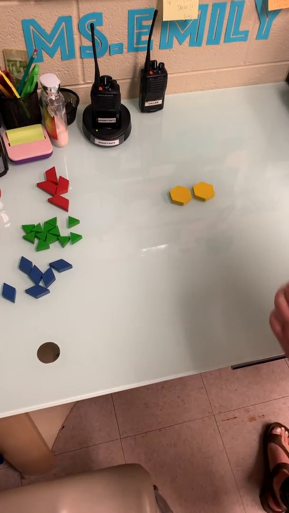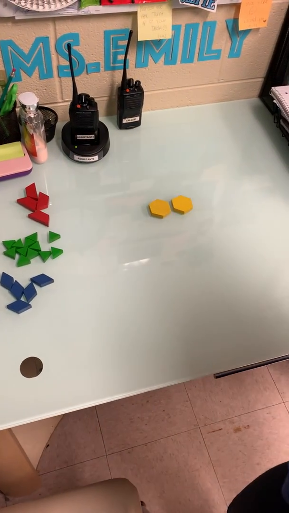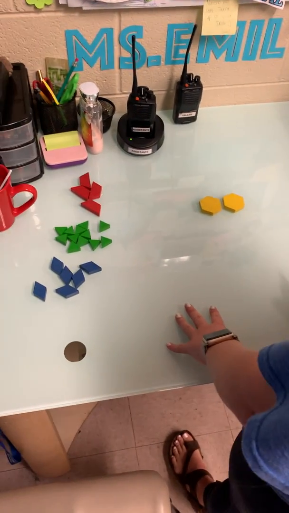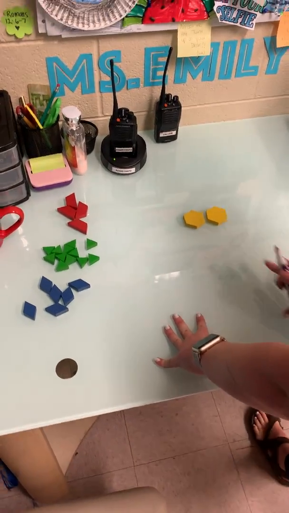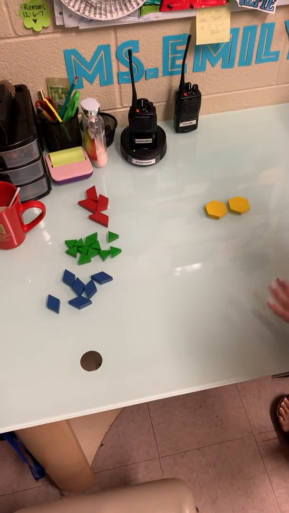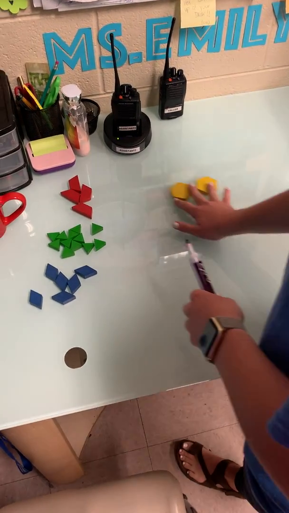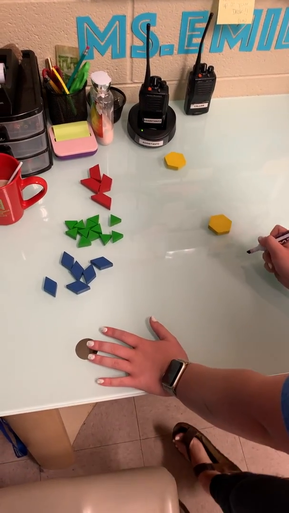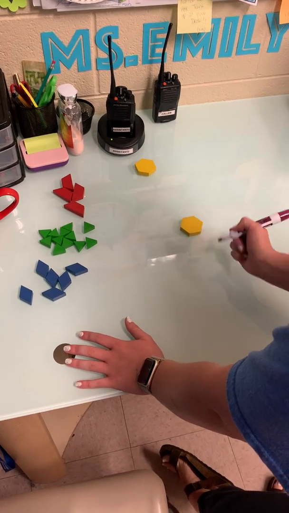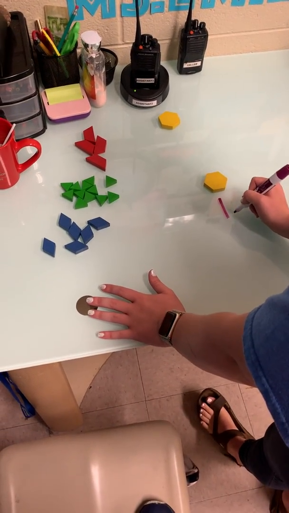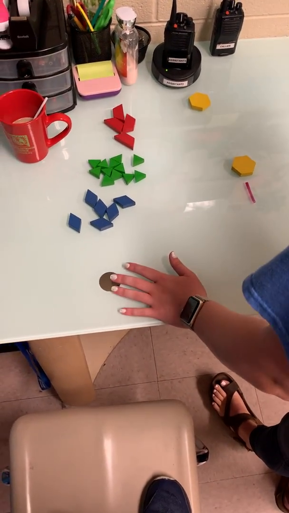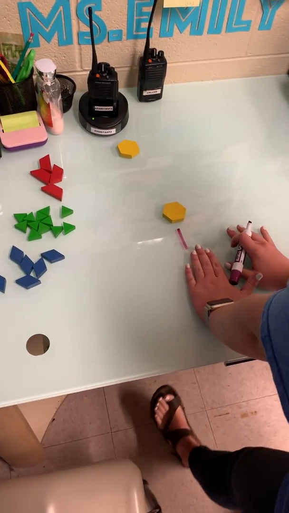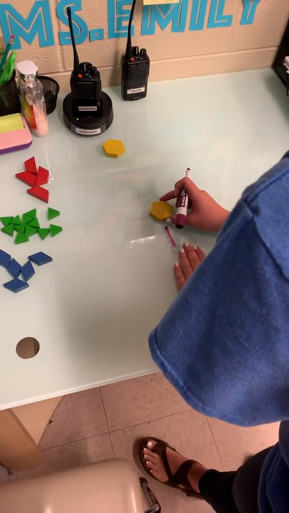Okay, so today we're going to figure out how to express fractions using the pattern block manipulatives. Before you begin, you want to make sure that you define your whole. So I would probably tell my students that this yellow hexagon is one whole. And then I might ask them, how many red trapezoids make one yellow whole?